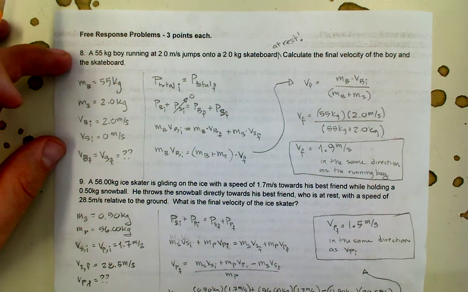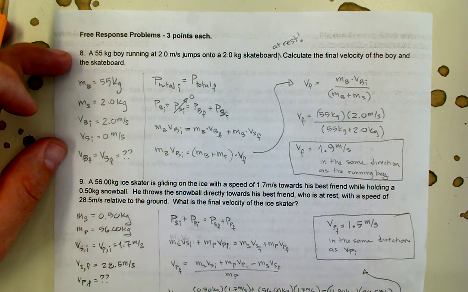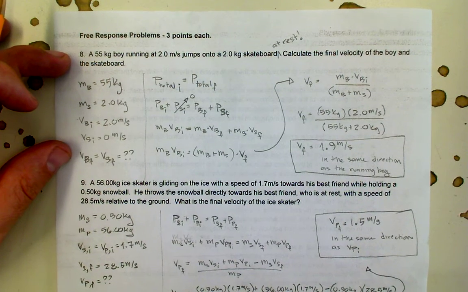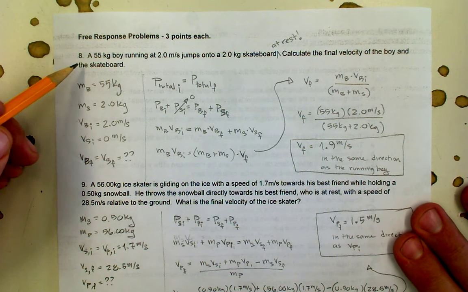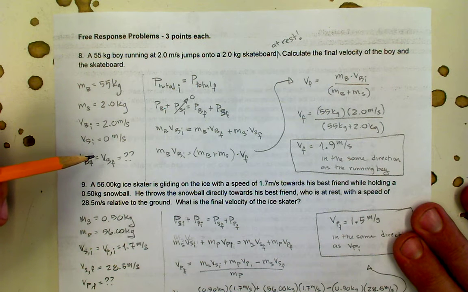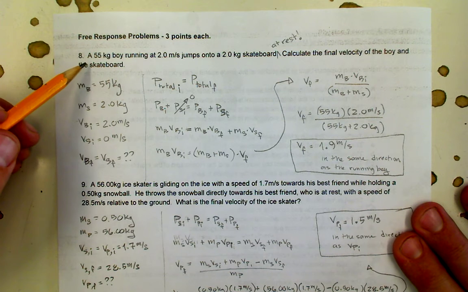This is part 2 of my video series about our conservation of momentum formative. And we have three free response problems here. I'll start by just walking through the first one.